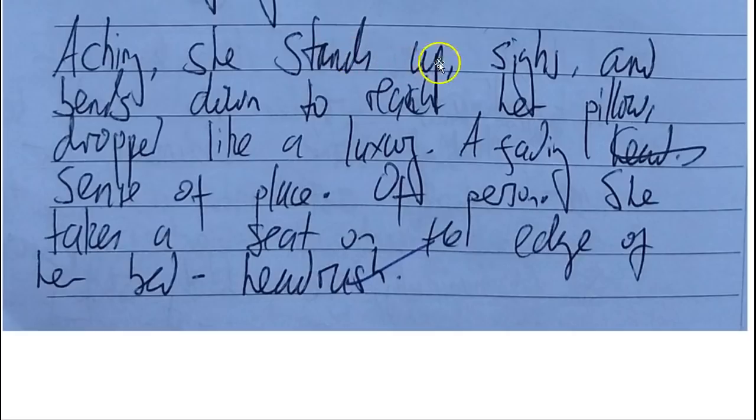Aching, she stands up, sighs and bends down to reach her pillow, dropped like a luxury. A fading sense of place, of person. She takes a seat on the edge of her bed. Head rush. Again, we've got these echoes of what was happening in the river. The head rush is a reminder of the drinking of the night before. The dropped like a luxury is an echo of how she dropped within the river like death.